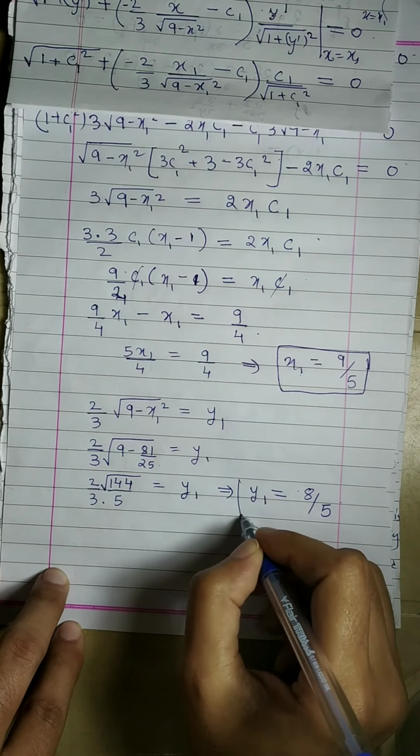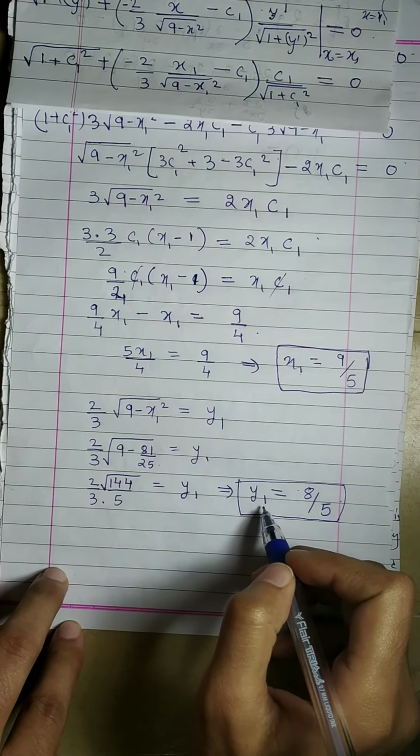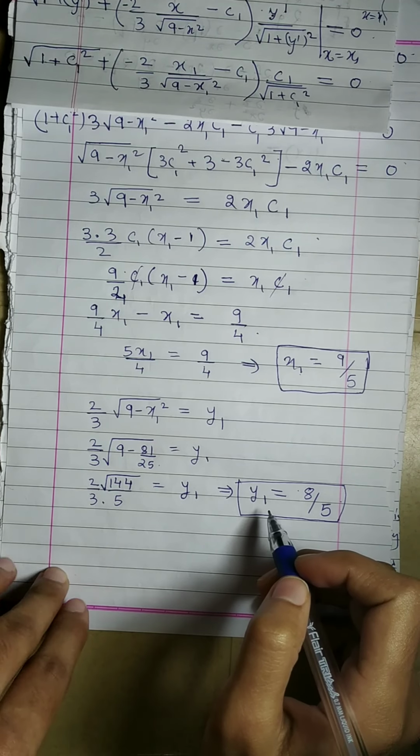Now we have got the point x1, y1. We also want to find out c1 and c2.